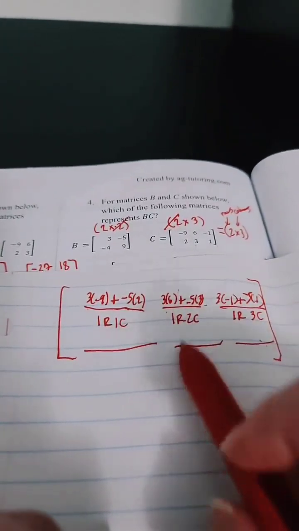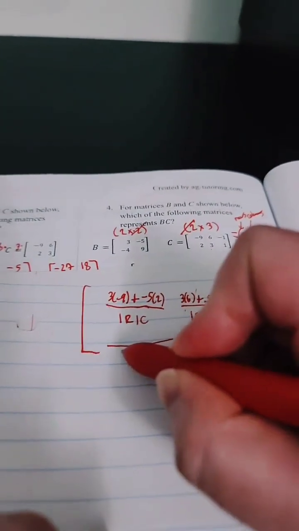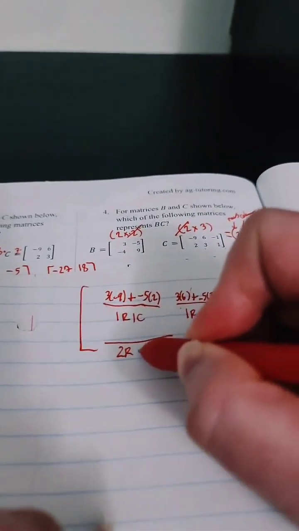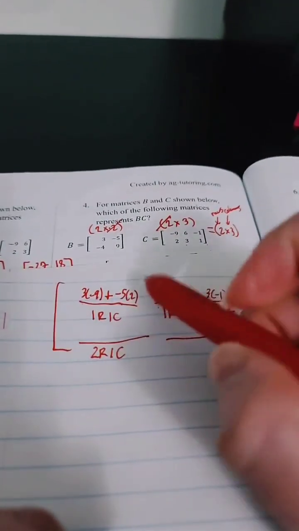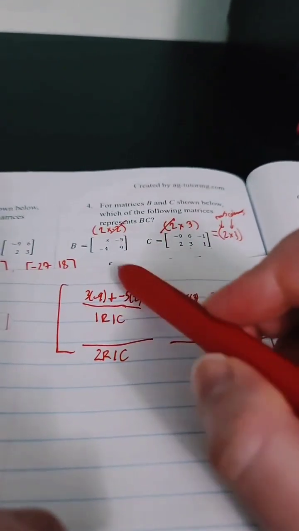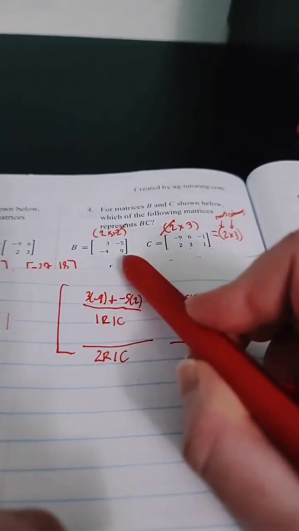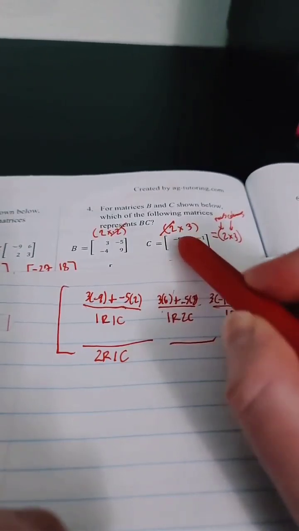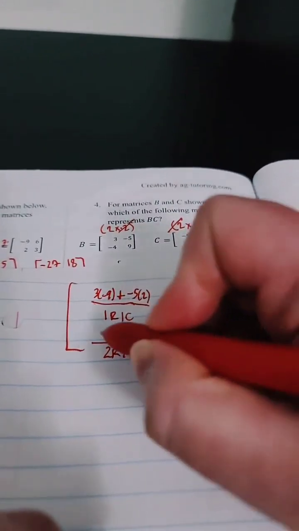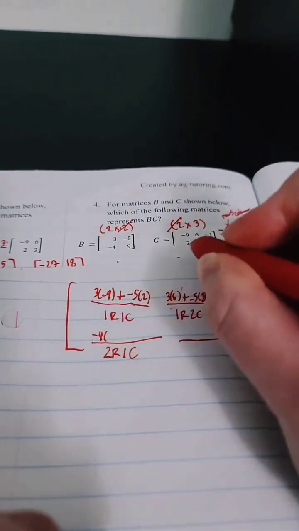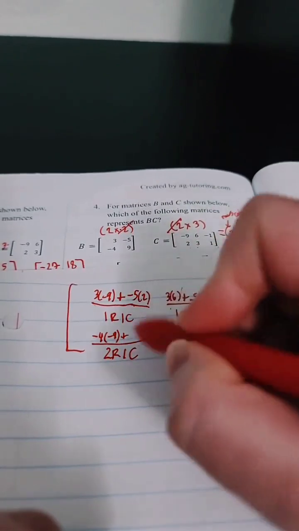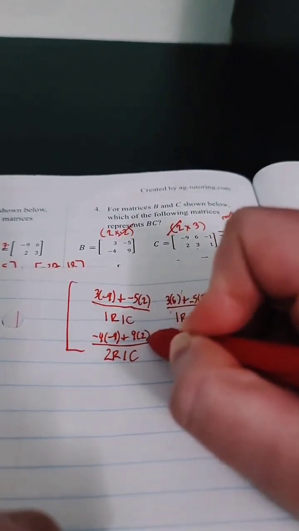And then you do the same thing with the bottom parts, except it's going to be like what the position is. So this space is the position of second row, first column. So that's what you're going to be multiplying and adding together. So it's going to be the second row, negative 4 and 9, multiplied by the first column, the negative 9 and 2. So it's going to be negative 4 times negative 9, and you're going to add that to 9 times 2.